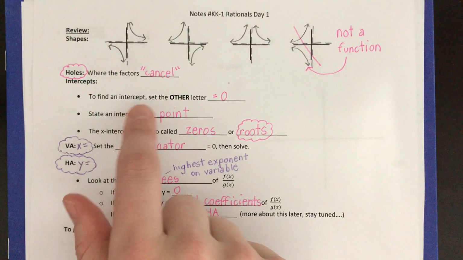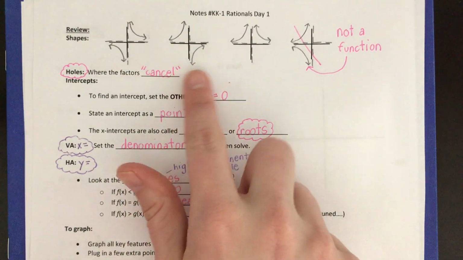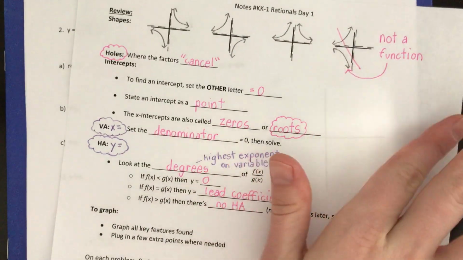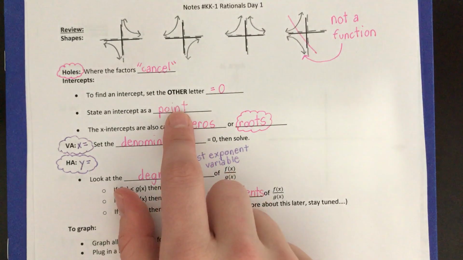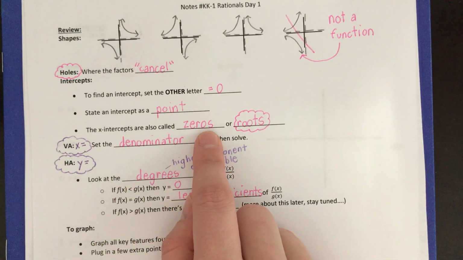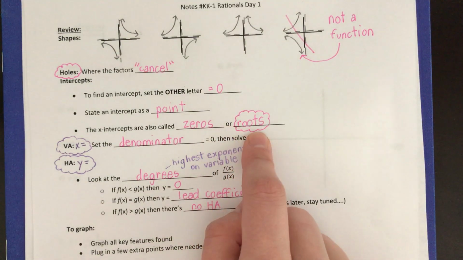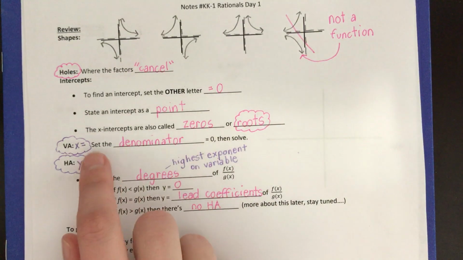Intercepts. To find an intercept, set the other letter equal to 0. You already knew that. To find the x-intercept, set y equal to 0. To find the y-intercept, set x equal to 0. Okay? State an intercept as a point. You knew that as well. The x-intercepts are also called zeros. You knew that. Or roots. Roots is what you'll see today. Solutions, too, is another one that you may or may not see.